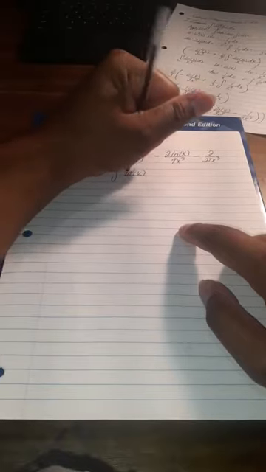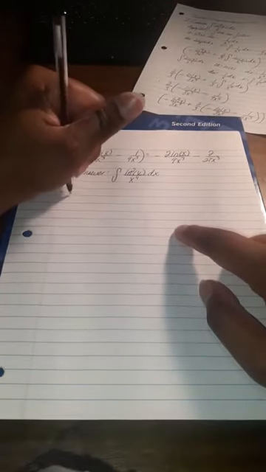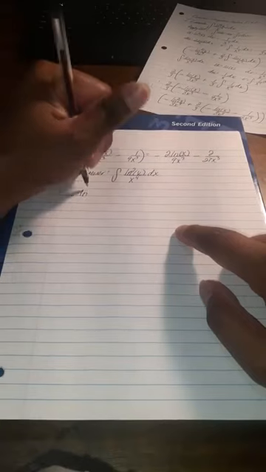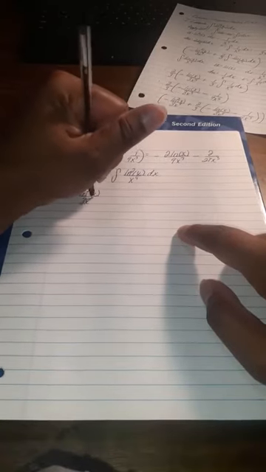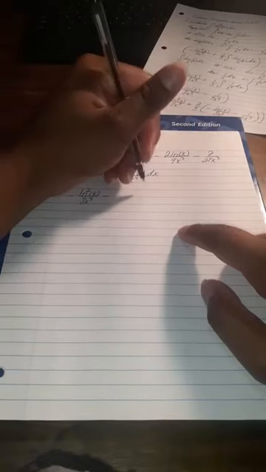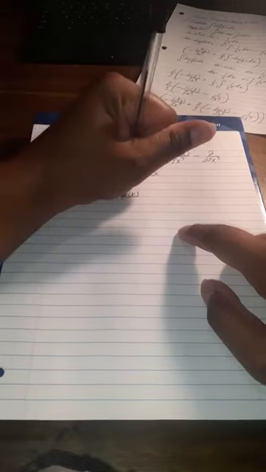So to integrate ln squared of x over x to the fourth with respect to x, our answer would be negative ln squared of x over 3x to the third minus 2 ln of x over 9x to the third minus 2 over 27x to the third, and then add a plus c.